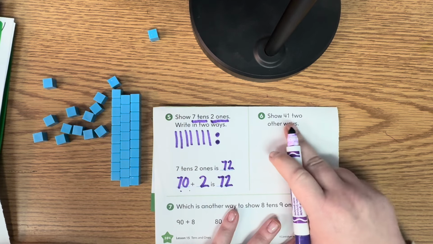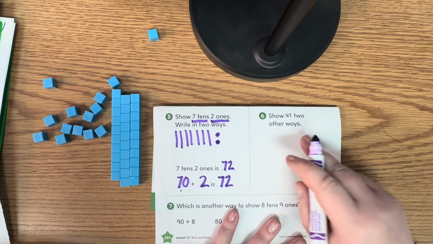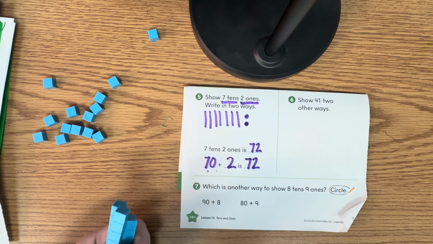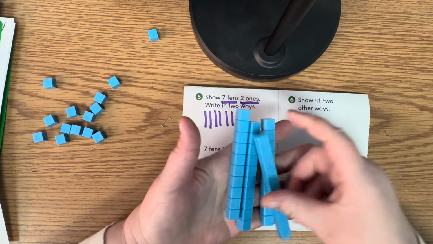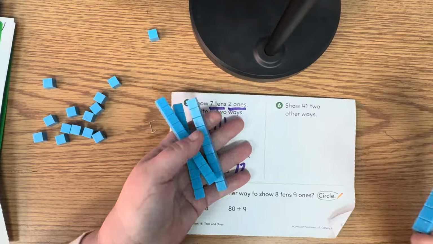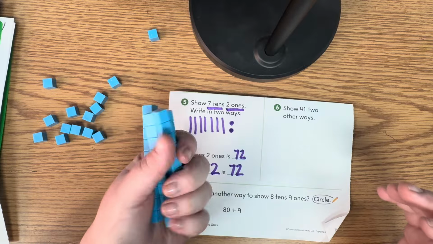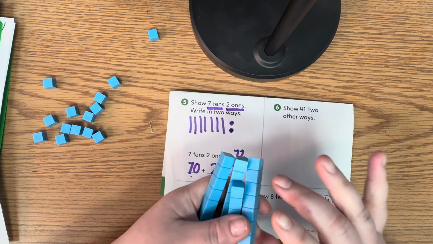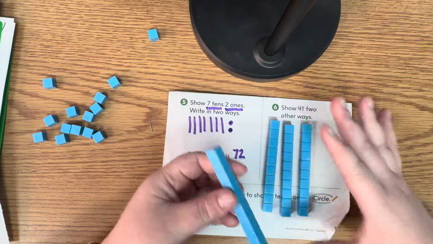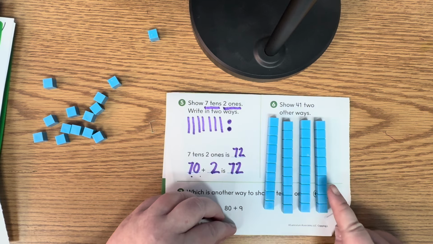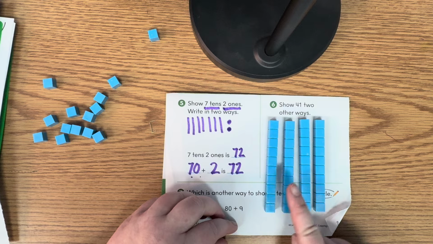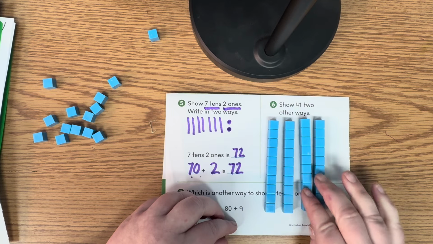Okay. Show 41 2 other ways. Well, I'm going to use this opportunity to use my manipulatives. So I'm going to show them with my manipulatives first, okay? So show 41. How many of these 10 rods am I going to need? I think so too. I'm going to do 4 of them. 1, 2, 3, 4 10 rods. So I've got 4 tens. Let's see if that gets us to 40. 10, 20, 30, 40. It does.